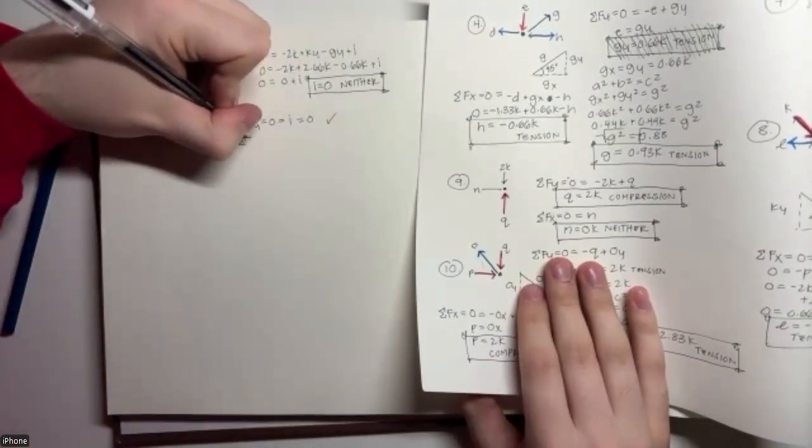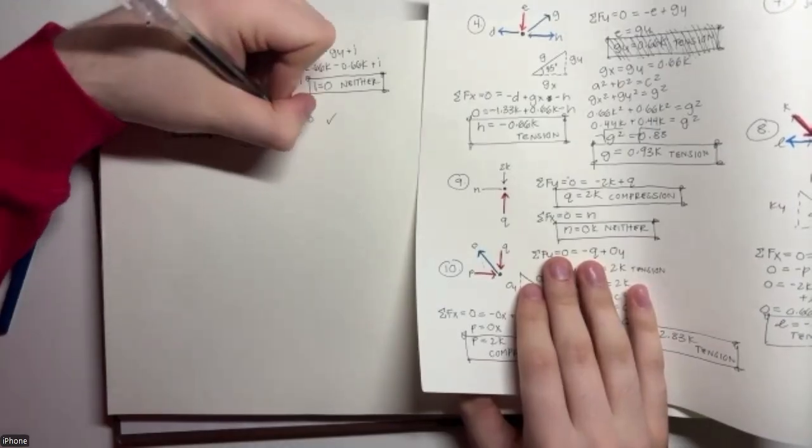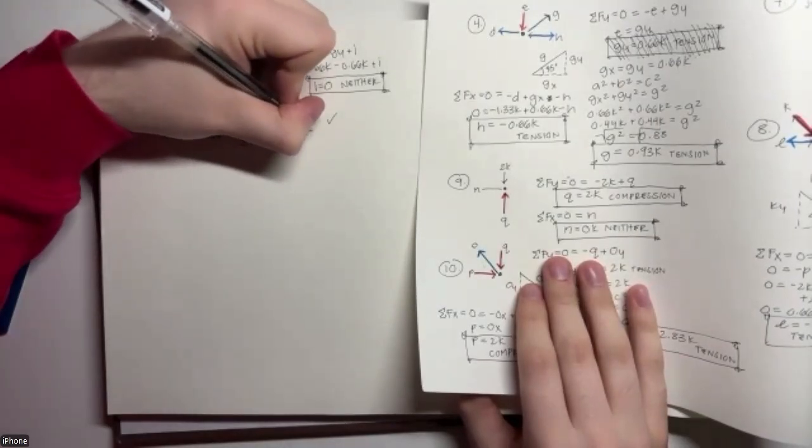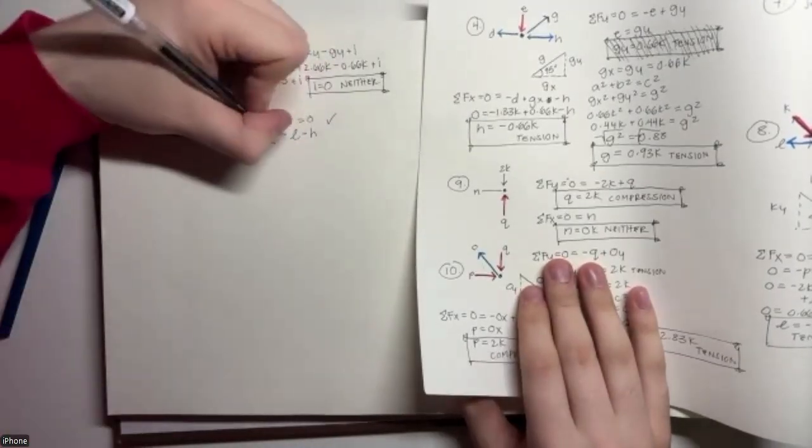Sum of the forces in the x direction equal to 0 is equal to L minus H. They're acting in opposite directions.